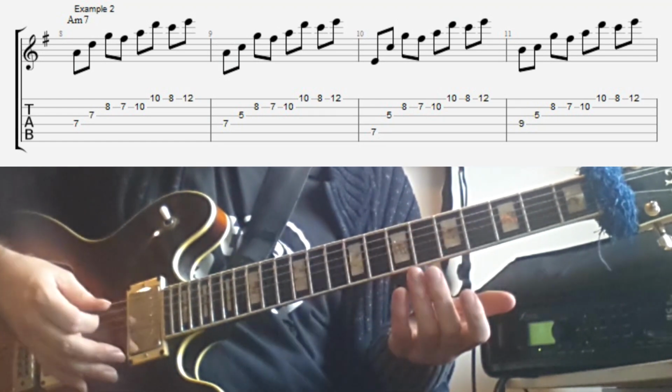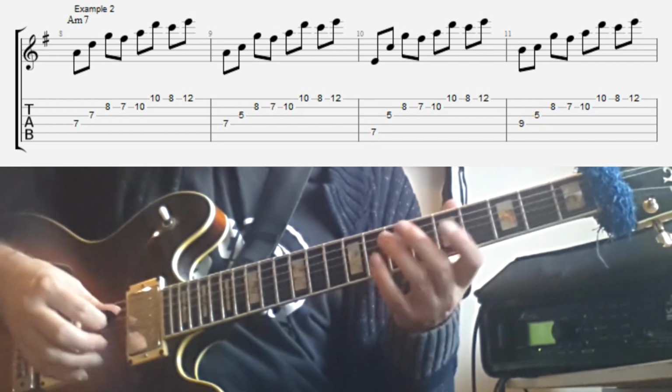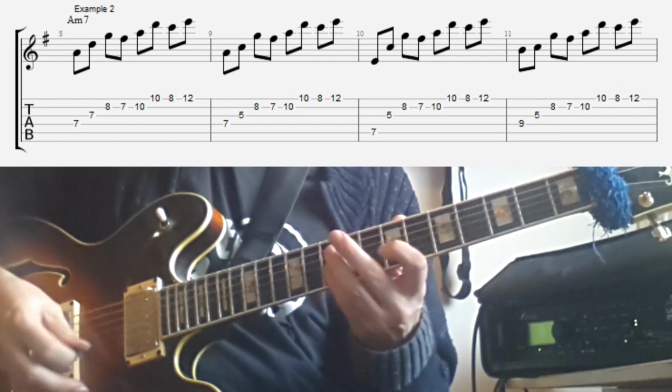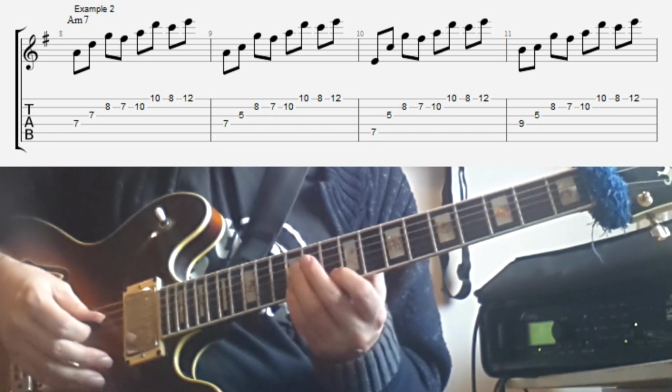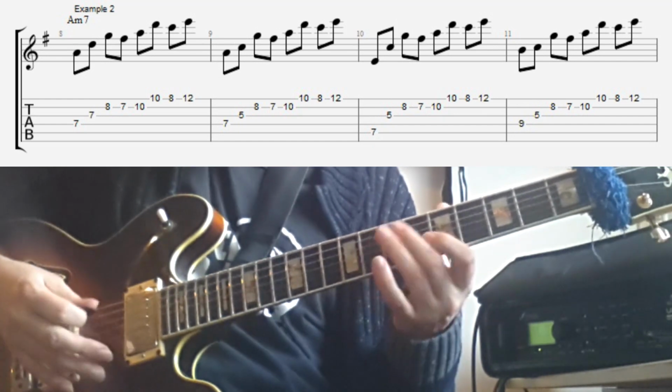One thing we could try is to play a shell voicing. So I can play this A minor shell voicing, or I can play a C major open triad.